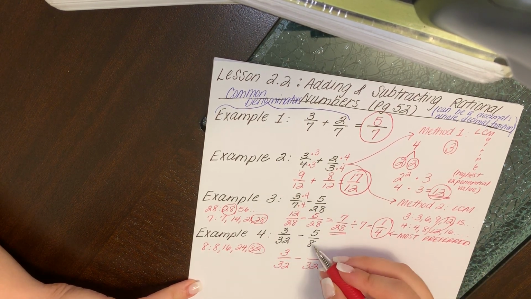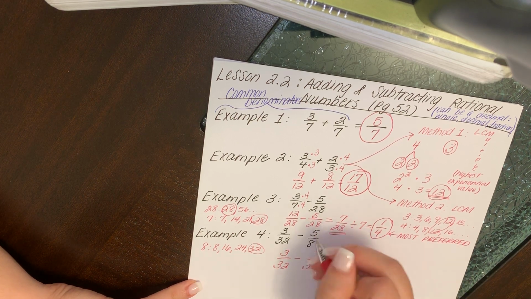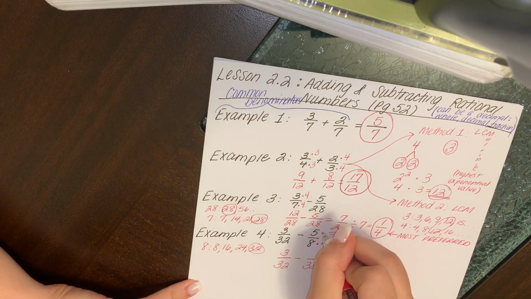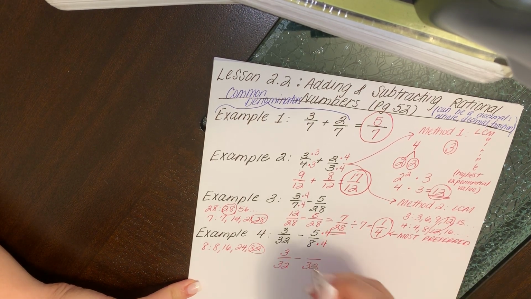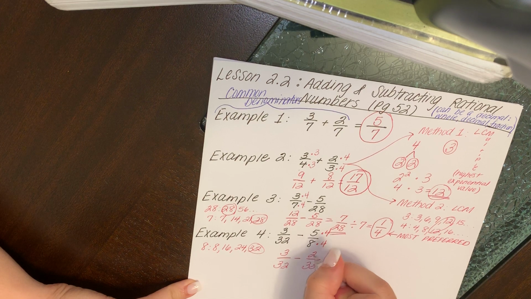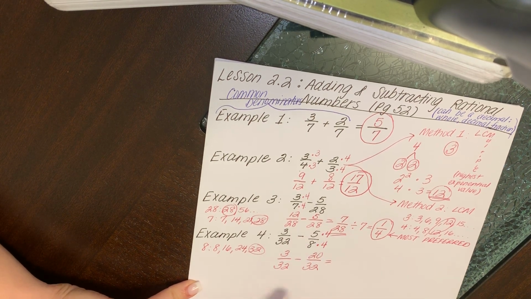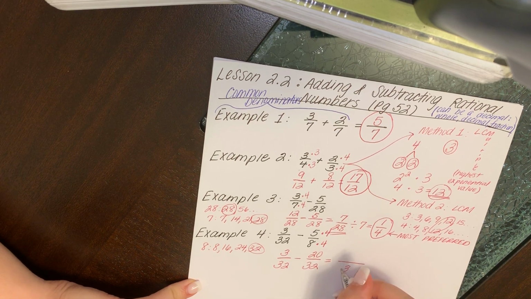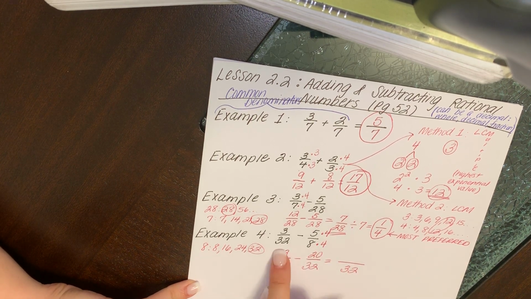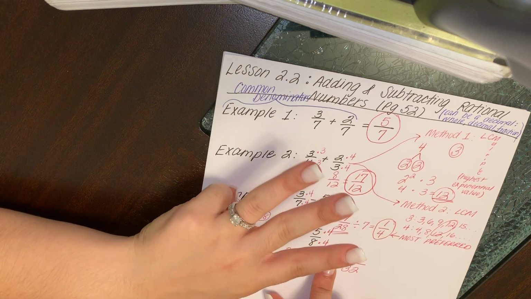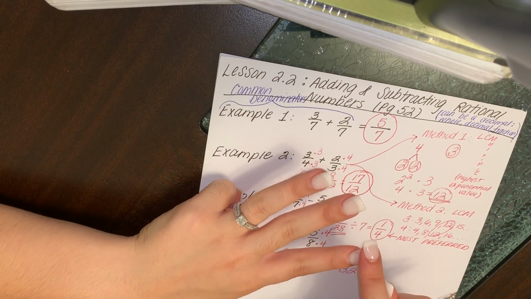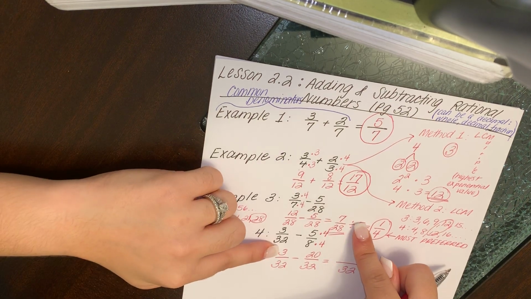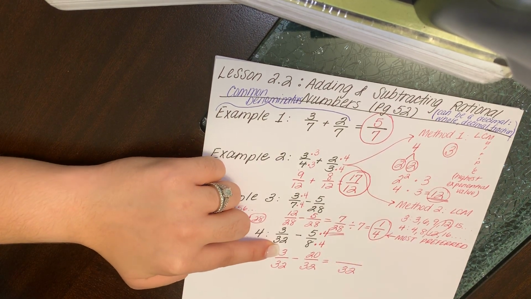Okay, now 8 times what gets me 32? 8 times 4, and what I do to the bottom, I do to the top, and now I do 5 times 4, which is 20. Now this problem is going to be extra special because my denominator does stay the same as 32, but now what do you notice about when I subtract? If I had 3 fingers, can I take away 20 from here? No, meaning that this is probably going to be a negative number, okay?